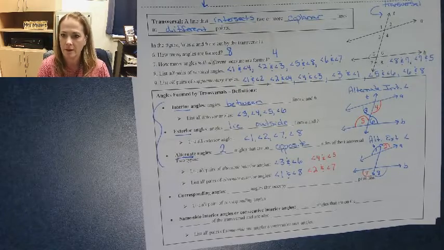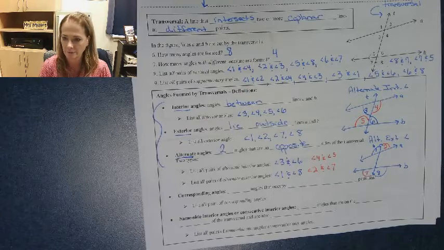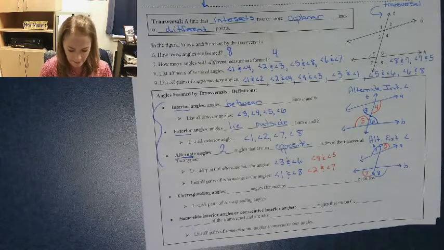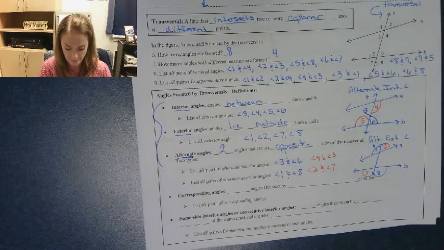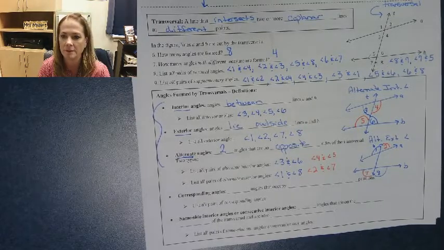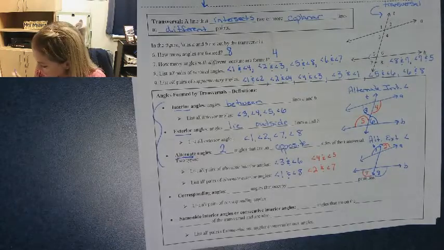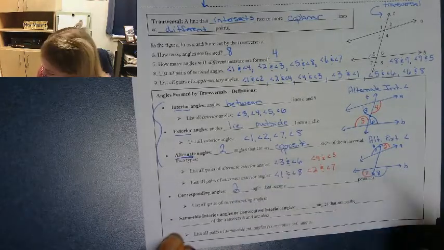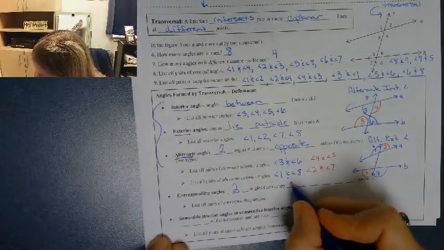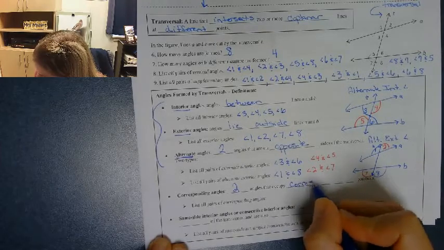All right, so there are your alternate interior angles and your alternate exterior angles. I hope that makes sense. Our next piece here is going to be our corresponding angles. So corresponding angles are 2 angles that occupy corresponding positions.